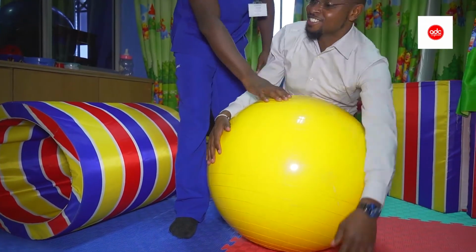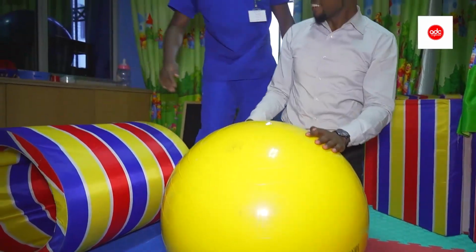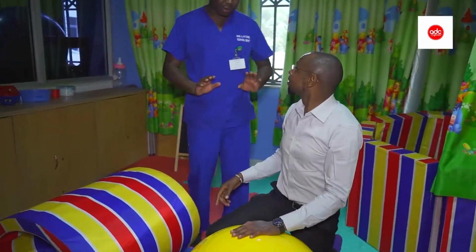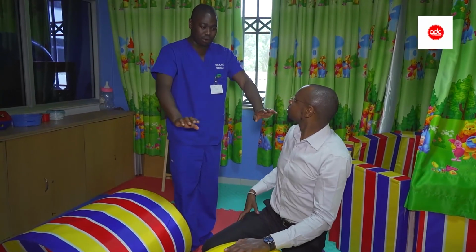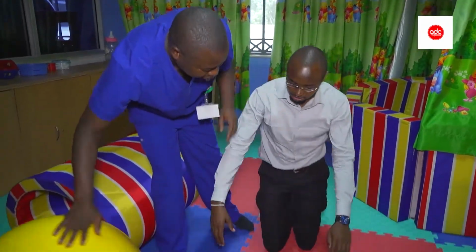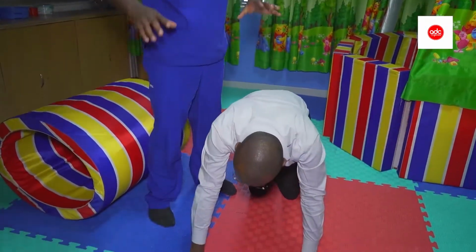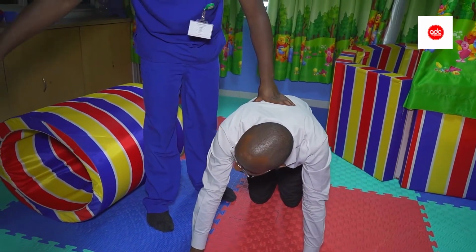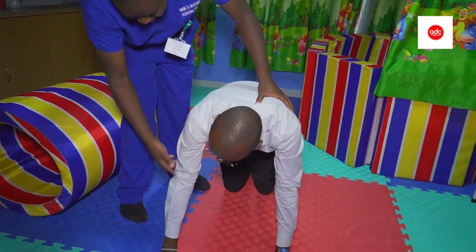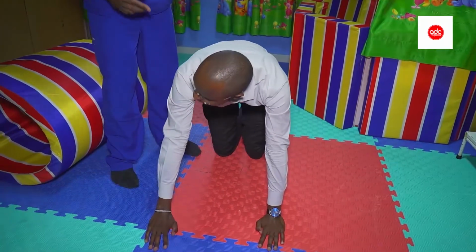How do I start crawling when I'm like this? Not using this. First of all, for you to crawl, you must have what we call prone force. You must be able to be in this position like that for you to be able to crawl. So you must start from there. So it's a weight bearing position for strengthening, and then you move now.